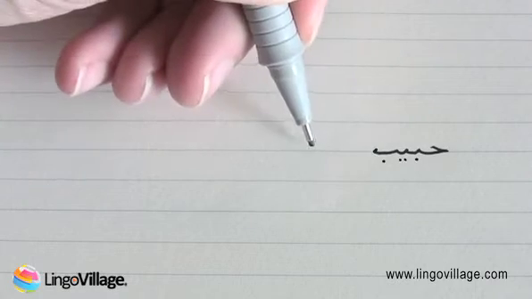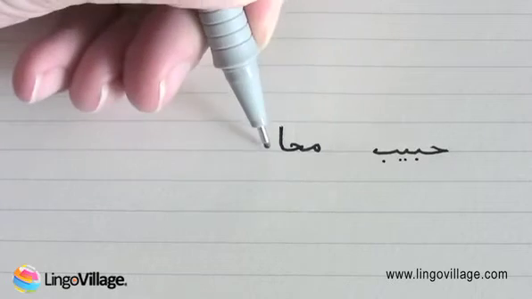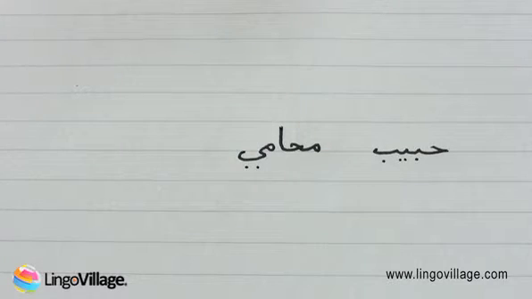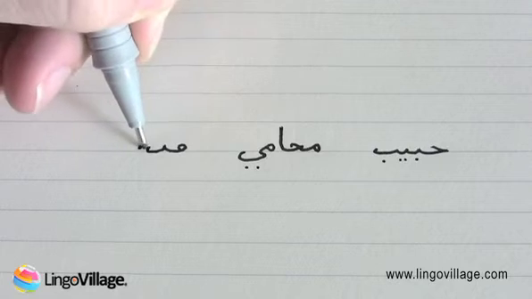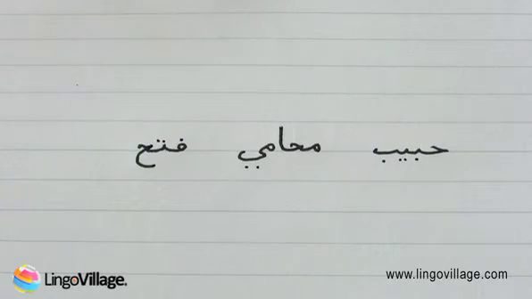You know. In the medial position, we find ha in mahami. Mahami means lawyer. In the final position, we can find it in fatah. Fatah means to open or he opened.